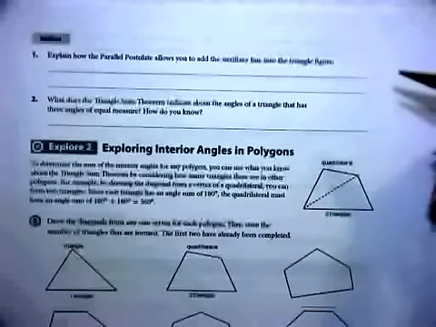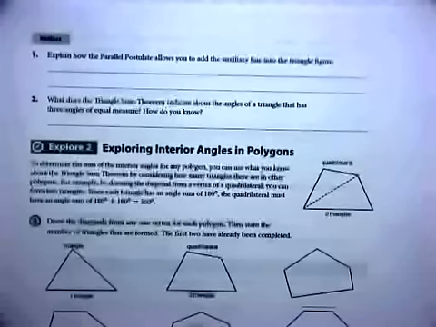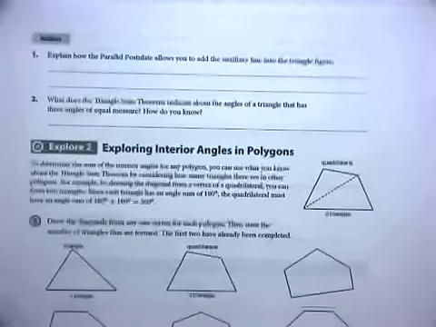I mentioned earlier that I was going to clarify a little bit about the parallel postulate, and here it is. It's asking to explain how the parallel postulate allows you to add the auxiliary line into the triangle figure.